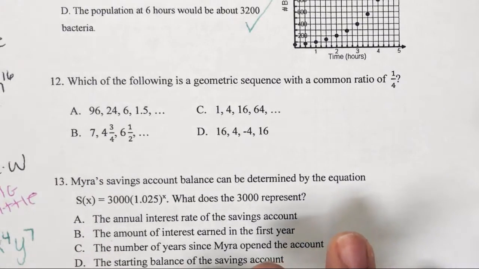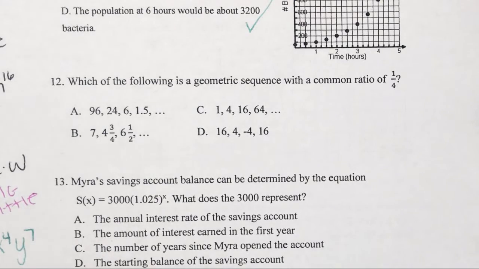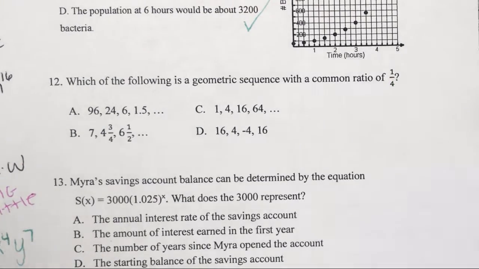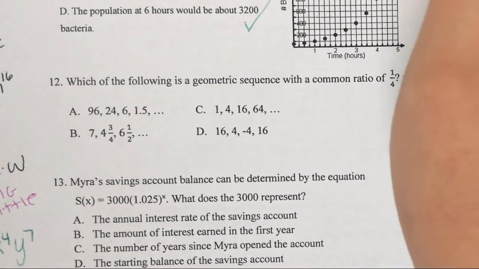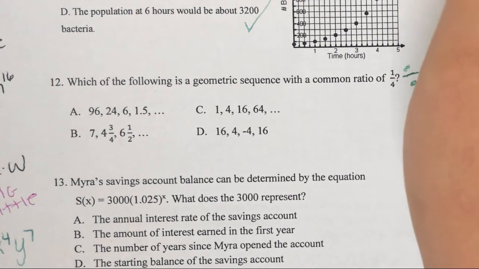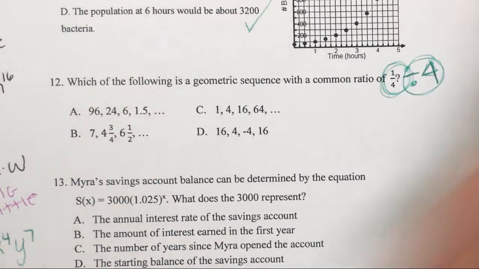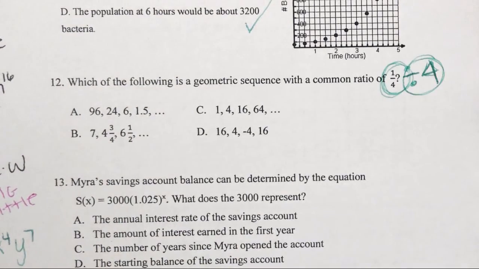Ooh, sequences. It's been a hot minute. Which of the following has a common ratio of 1/4? What is 1/4 the same thing as? 0.25, or dividing by what? 4. 1/4 is the same thing as dividing by 4. Which one of these divides by 4? Does it?